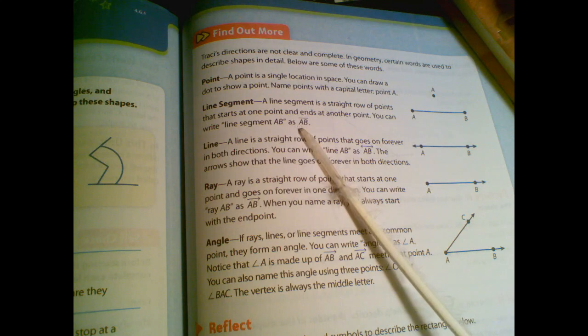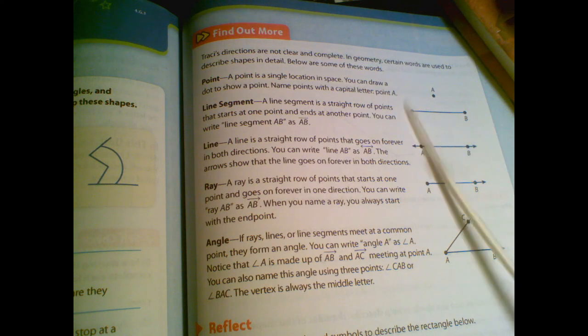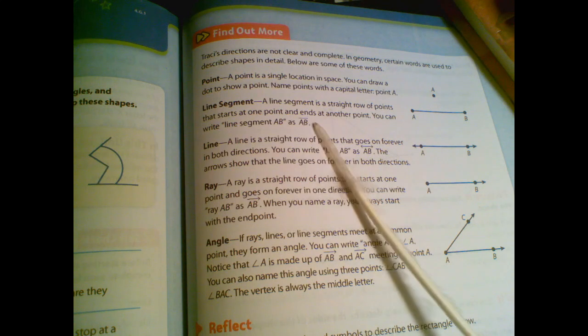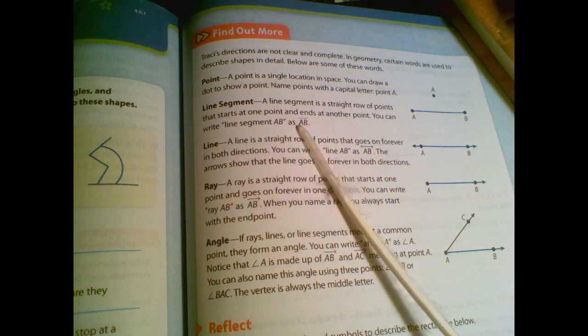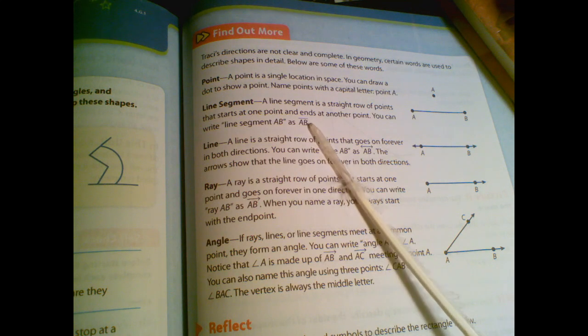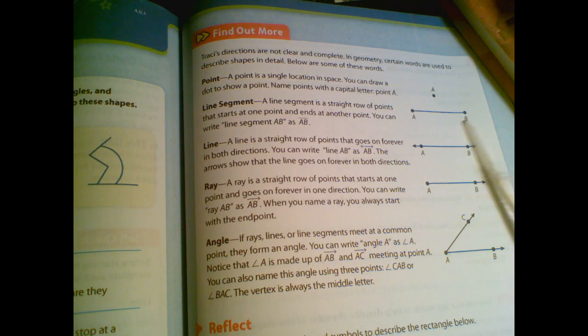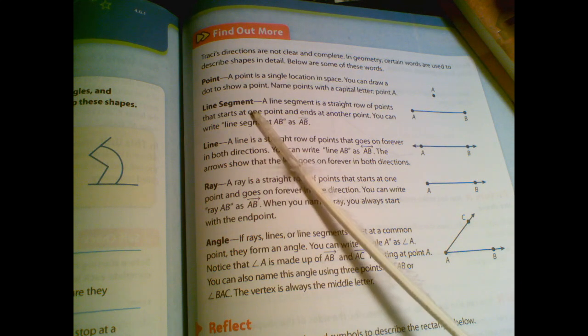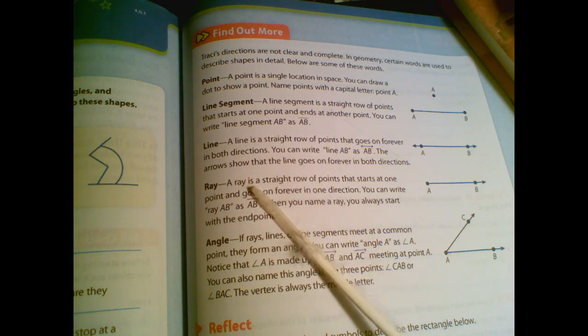If you wanted to write what this is, you would write the symbol for line segment, AB. Notice in the symbol, it doesn't have those big fat endpoints. That could also be reversed to say line segment BA. You can do that with line segments and with lines. You cannot do it with a ray.